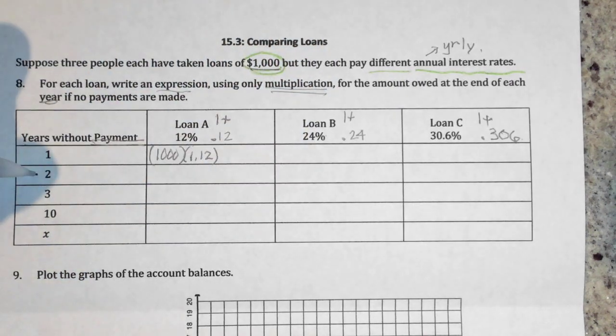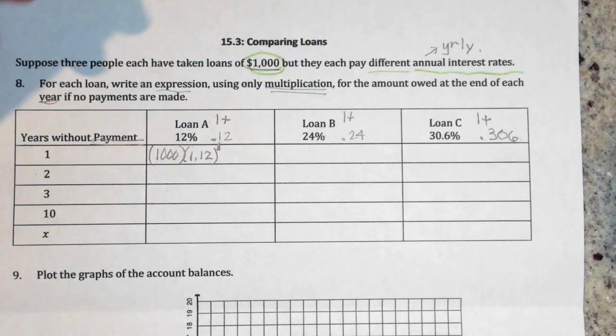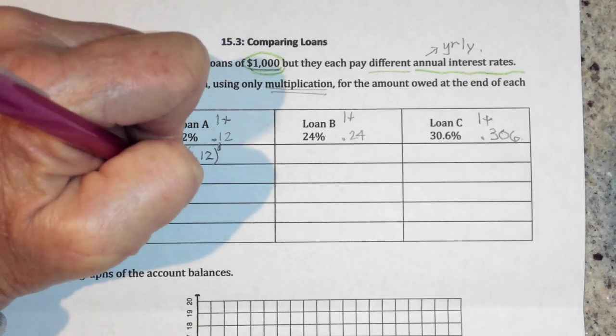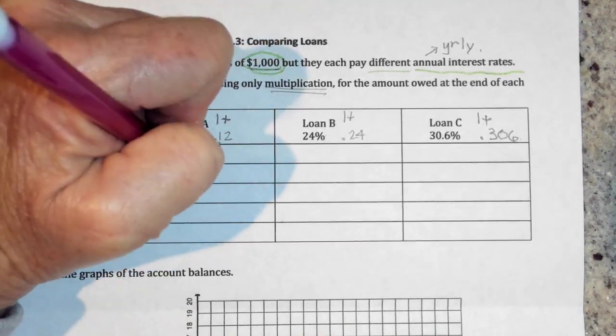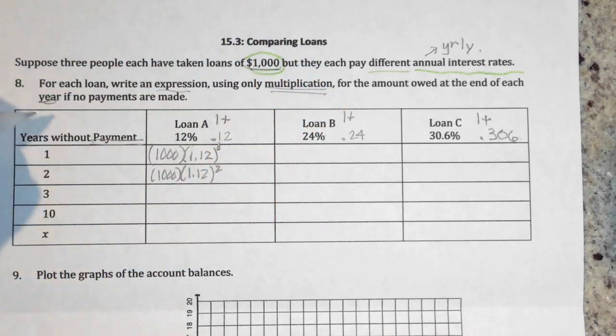And I can go down for year 2. Remember, this is going to be to the power of 1 because that's 1 year. Then I've got 1,000 times 1.12 raised to the power of 2. So you can see what I'm doing here. What I'd like you to do is go ahead and fill out the rest of the table, pause the video, make sure, and then we'll talk about the graphs below.